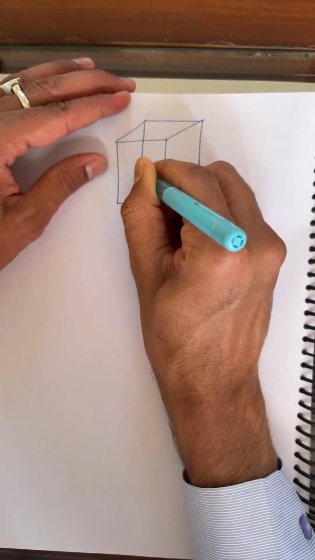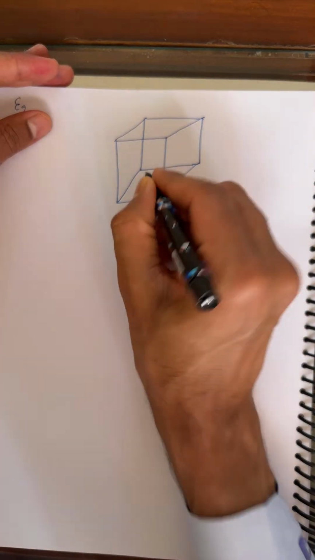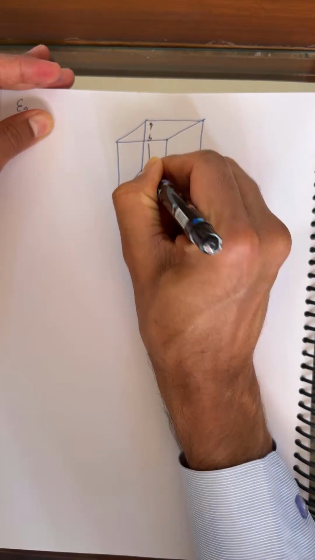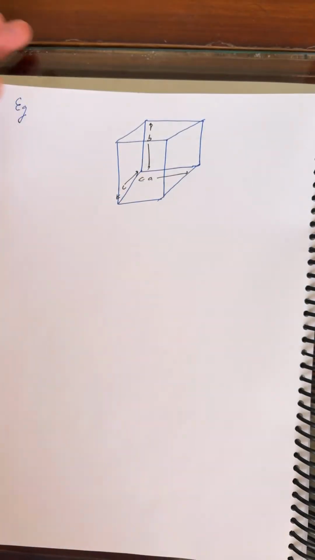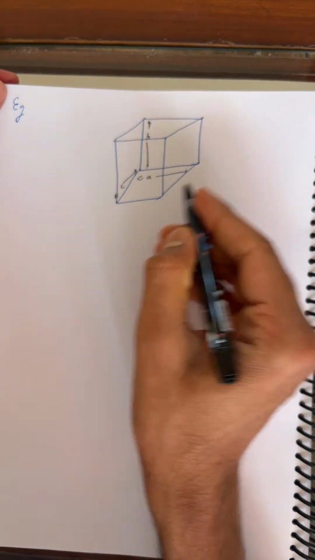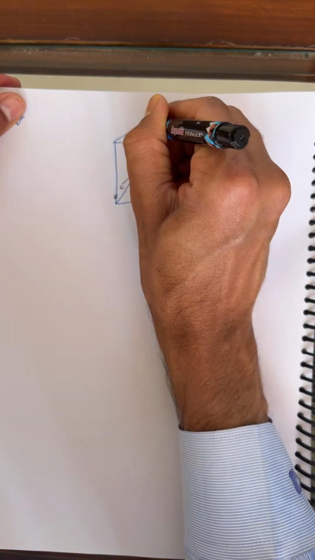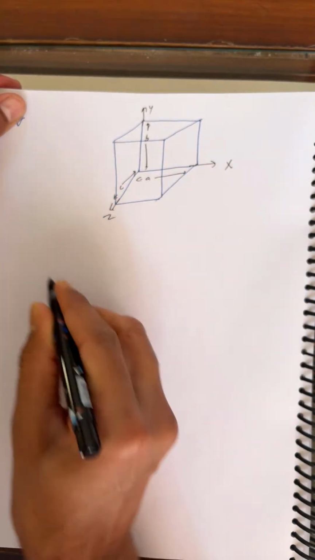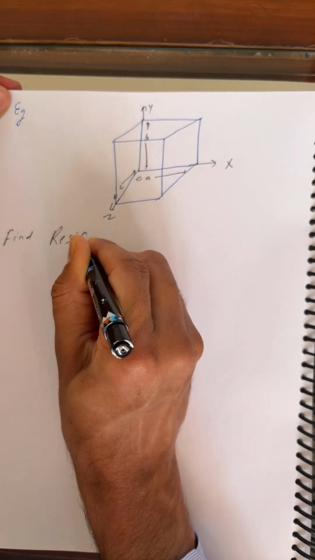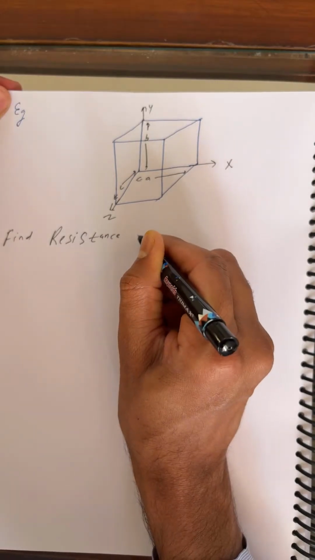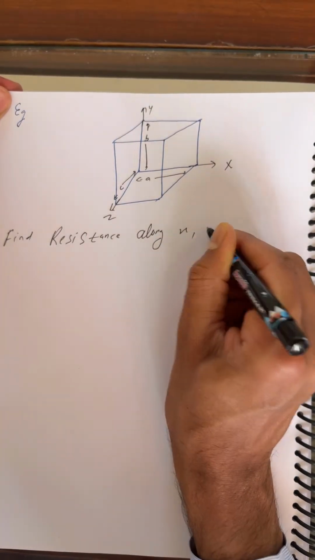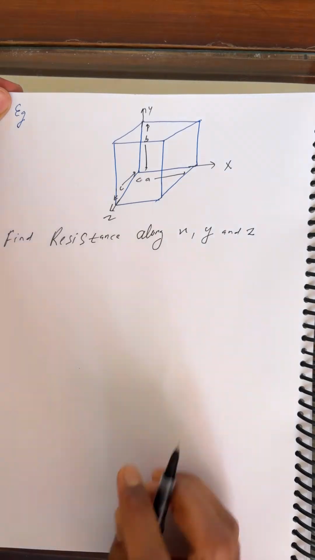You can take the sides here as A, B, and C. This is A, this is B, this is C. Now, beta, here you have to find the resistance along X, Y, and Z.